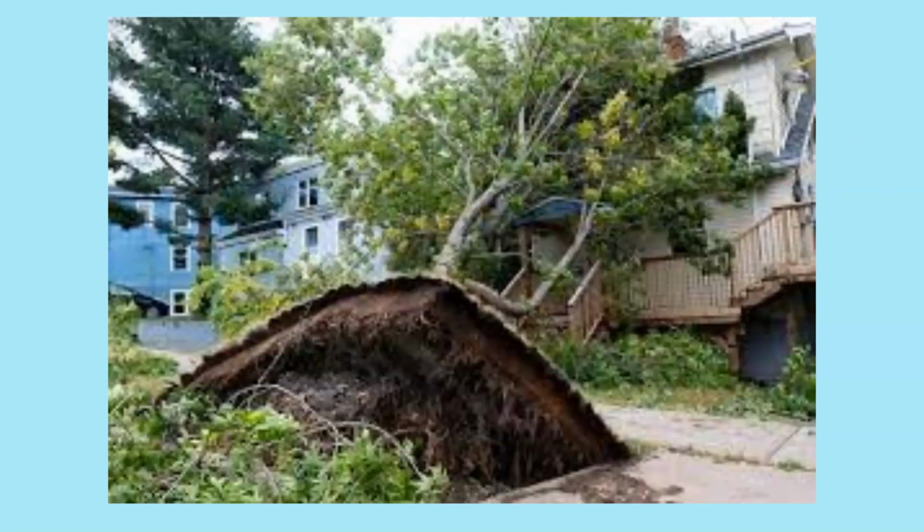So if we look at this picture here, we can definitely make some observations here. We definitely see a tree on a house. We definitely see the tree roots uprooted.